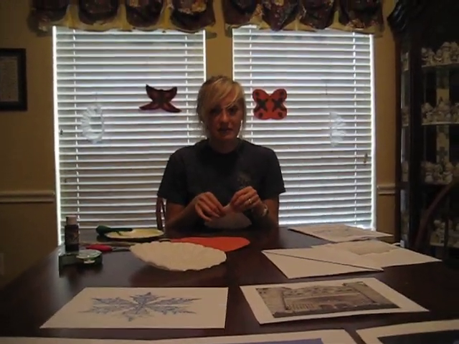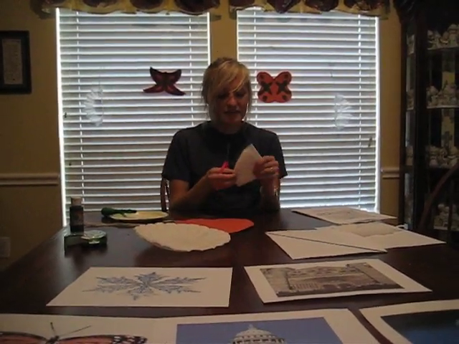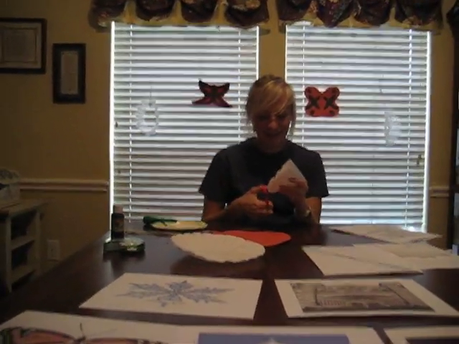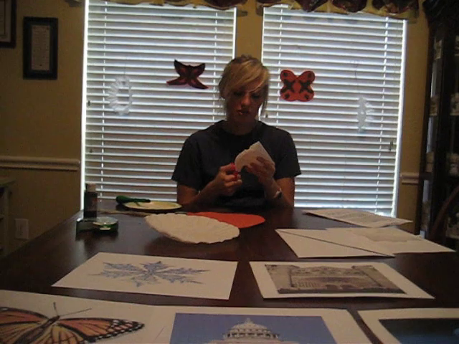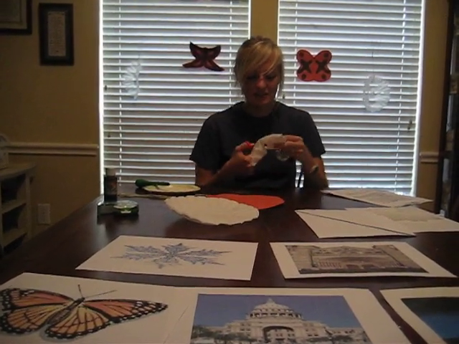And if you're hungry, you can also do this by using a tortilla. After I folded my snowflake, I am going to make some designs and make it my own little snowflake. I give the students time to do this on their own.